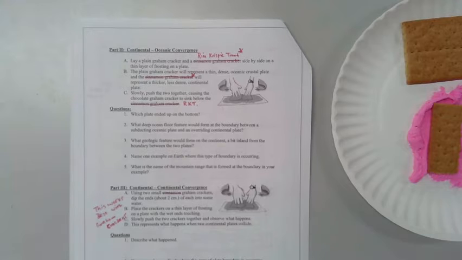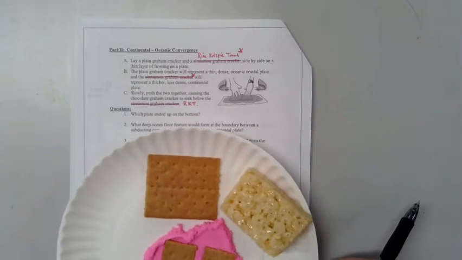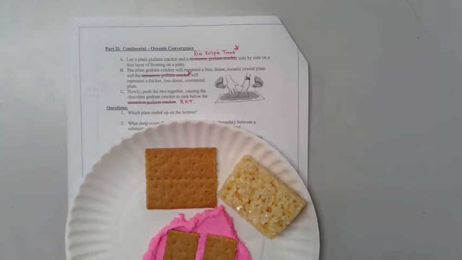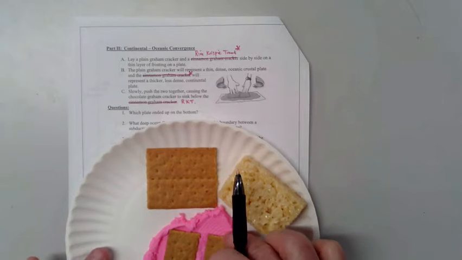The next one we're going to model is continental oceanic convergence. I'm going to go ahead and remove one of these.